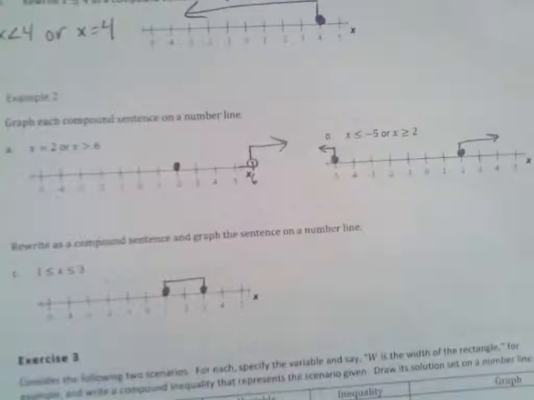All right, let's go ahead and I'm going to ask you guys to do just the last part of here, and again, compare it with me when you're done.